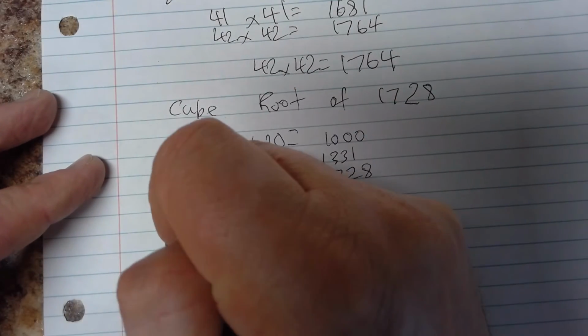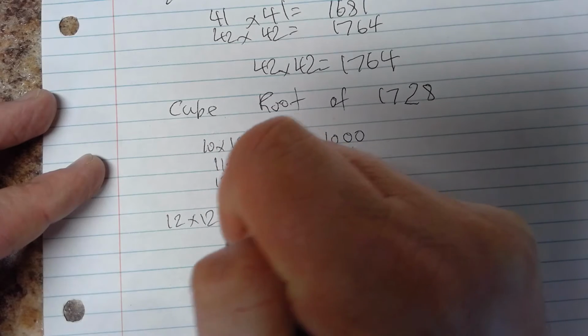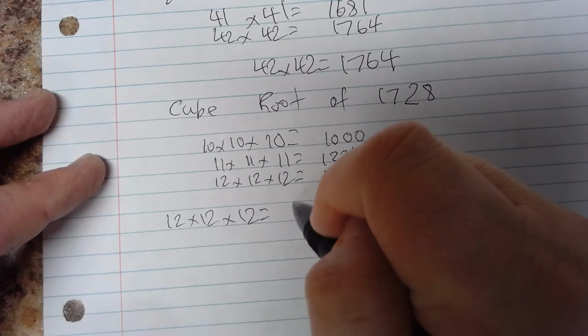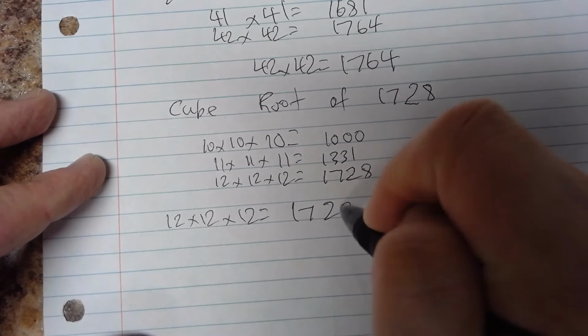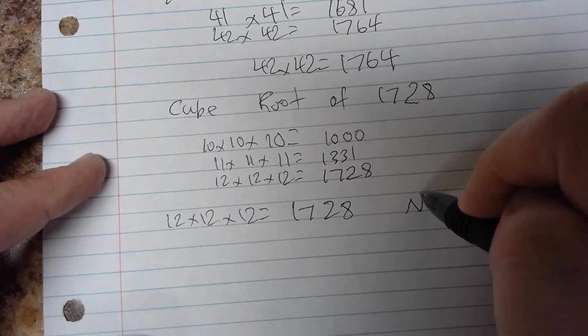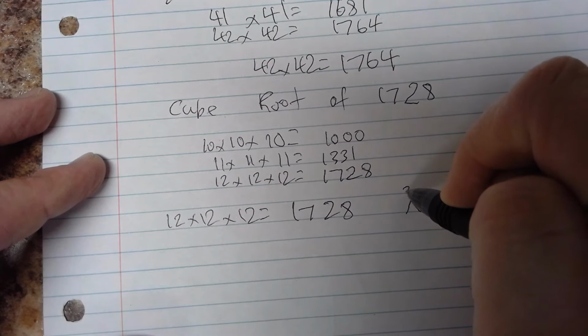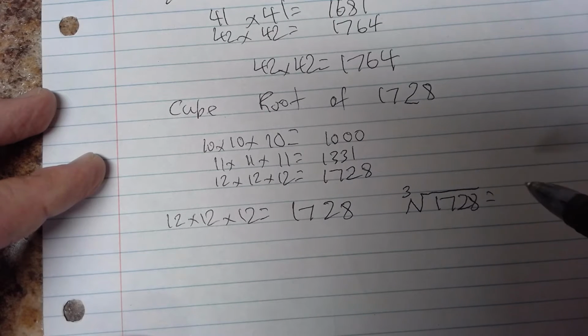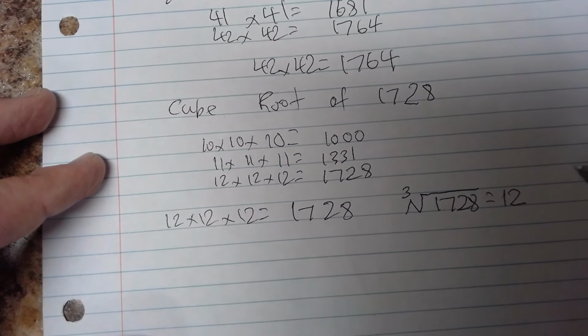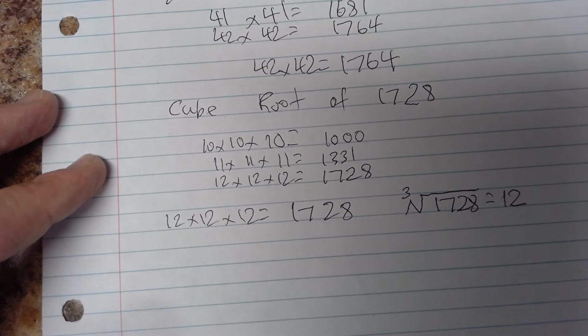Now there's two ways we can show this. Same way we just did: 12 times 12 times 12 is 1,728. Or you can use the square root symbol with the little 3 there for your cube root, equals 12. Same way you could have done square root for 1,296, right? But there's how you do a cube root.